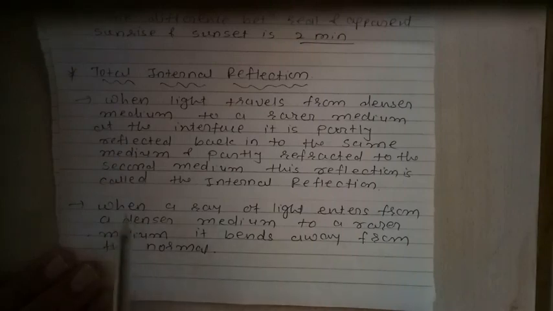We also know that when a ray of light enters from a denser medium to a rarer medium, it bends away from the normal, right? Now, friends, consider the following figure. Here, this is the interface between two media. This is the denser medium of water, and this is the rarer medium of air. Now consider a source A.